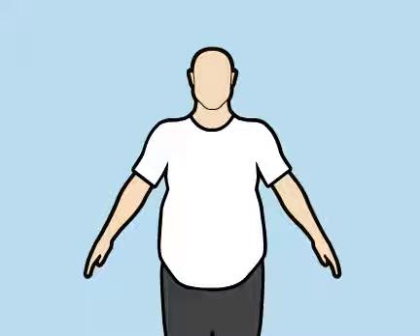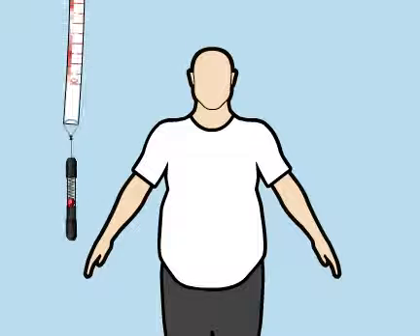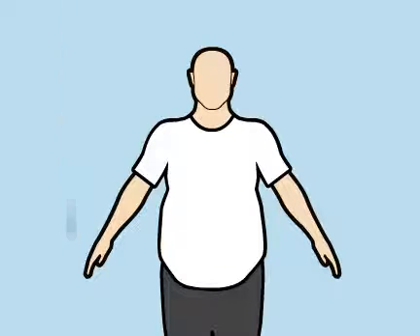Before you start, we recommend the use of a measuring tape with a spring handle to help you control the pressure exerted on the patient's abdomen. This exercise is divided into 10 easy steps.